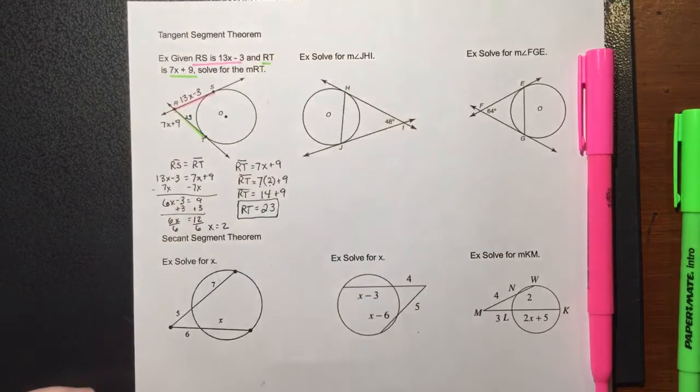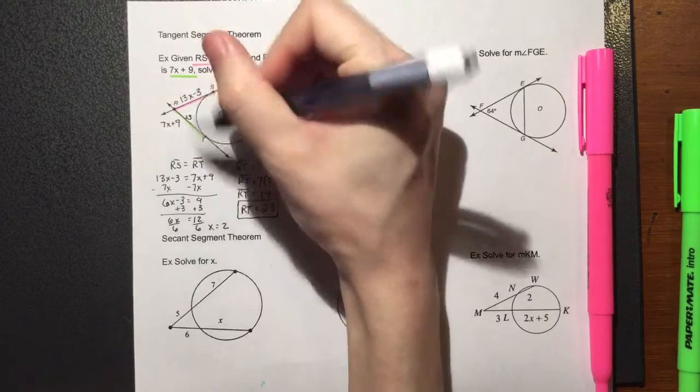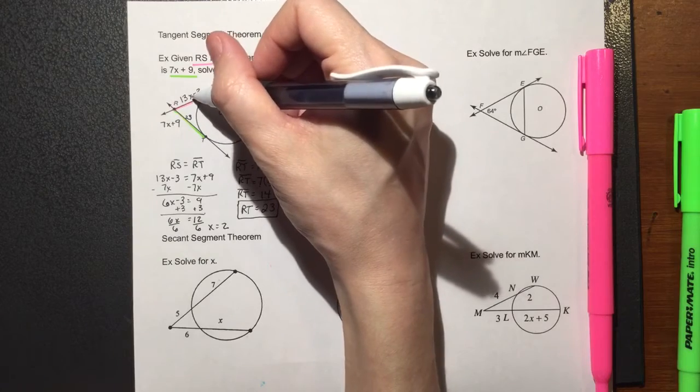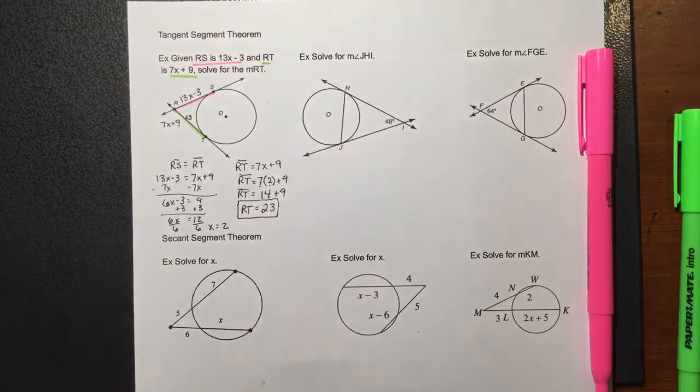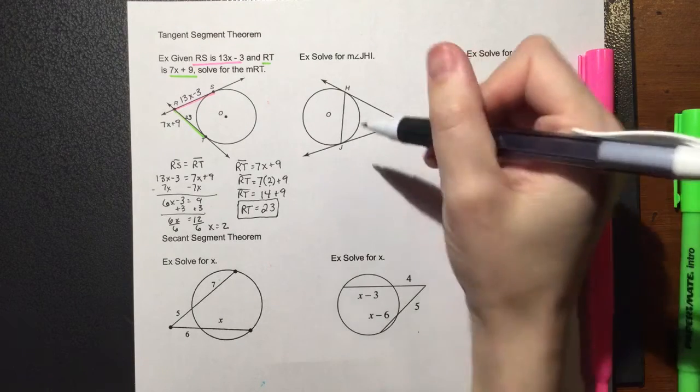And then they can also ask you what RS is, and you wouldn't have to plug it in and solve, because if you use your tangent segment theorem, you know those two are equal, so automatically it should be 23. And it's kind of another way to check too. So if you wanted to plug 2 in for x there and get 26 minus 3 is 23, it's kind of a way to double check and see if you at least have a chance of getting it right.